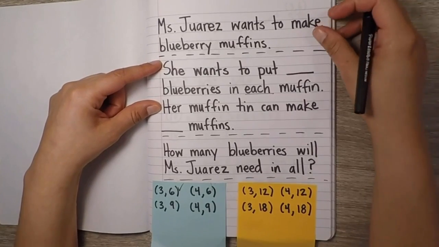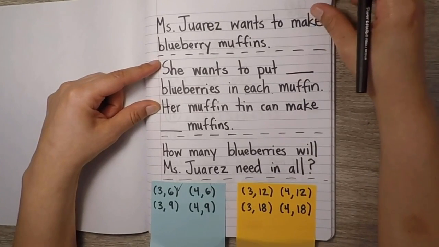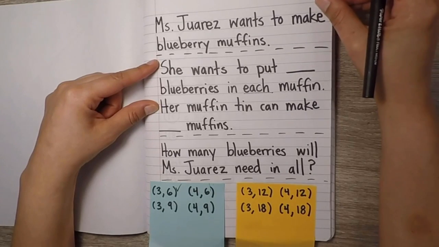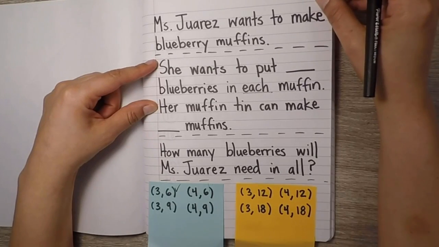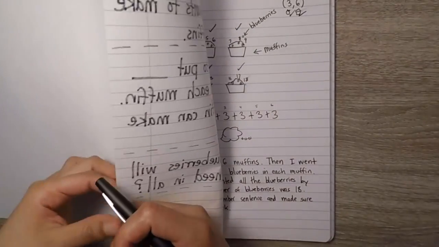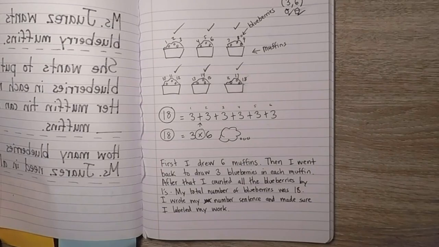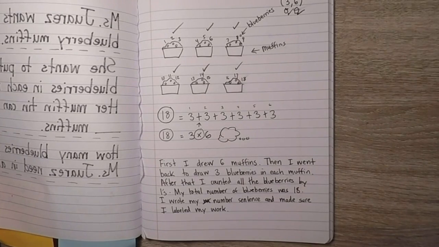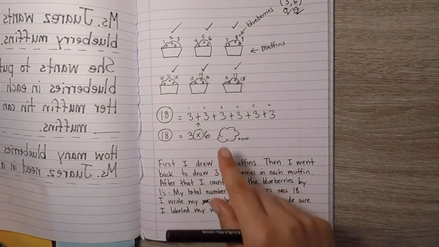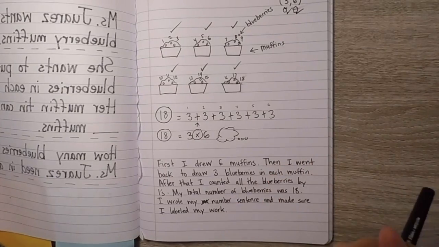Okay, mathematicians, thank you so much for working hard on our problem for this week. I saw a lot of you use the same strategy that I did about drawing out your picture so that you can have a better understanding of what the problem was asking you to do. And I also saw some of you starting to move away directly from drawing a picture and using numbers.